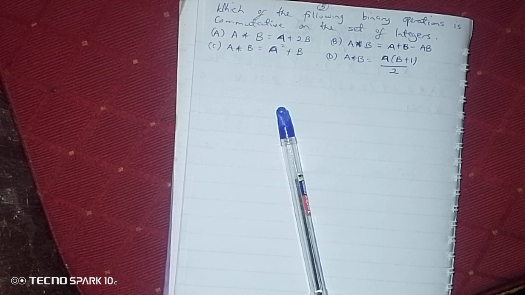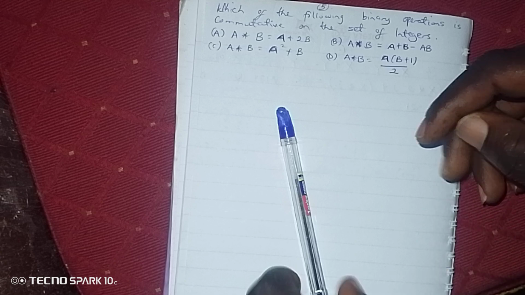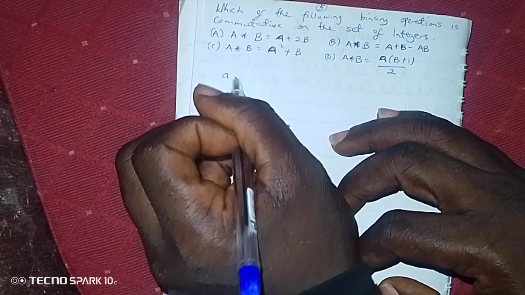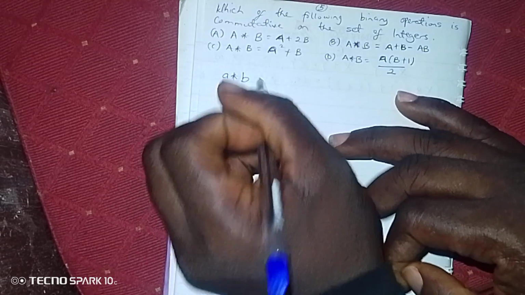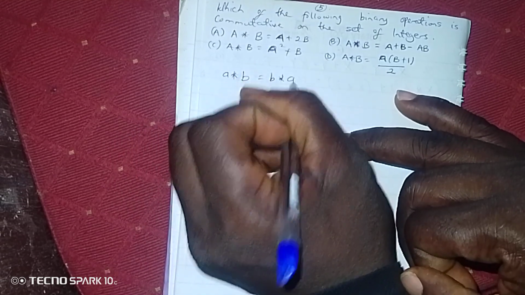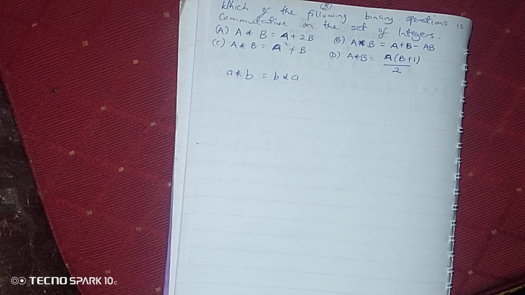A binary operation is said to be commutative if A asterisk B is equal to B asterisk A. That is, where a letter or an element is positioned does not have an effect on what the result will look like.